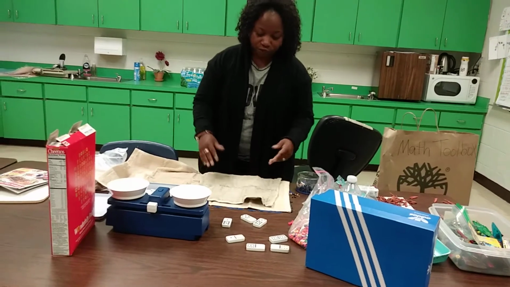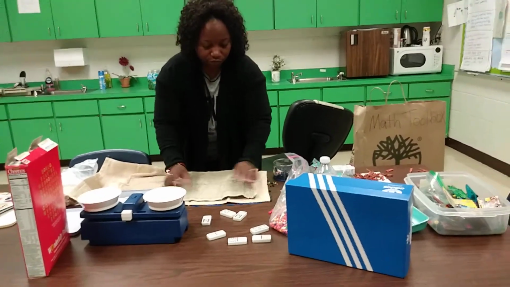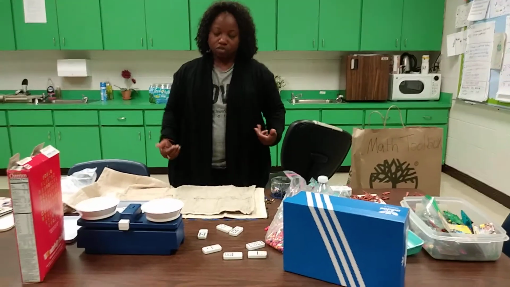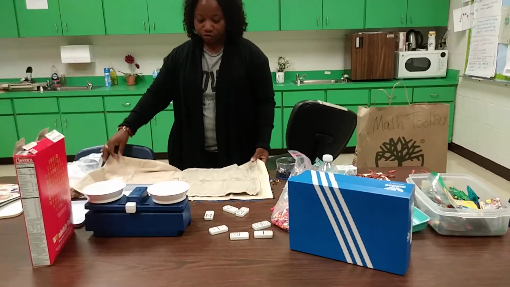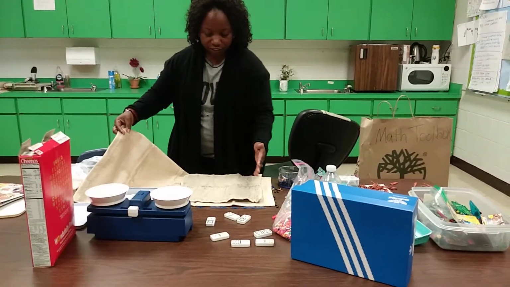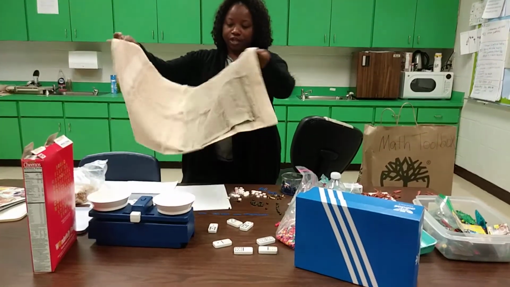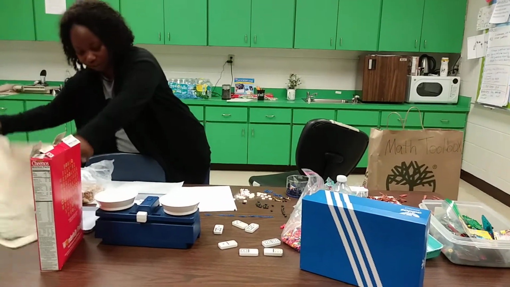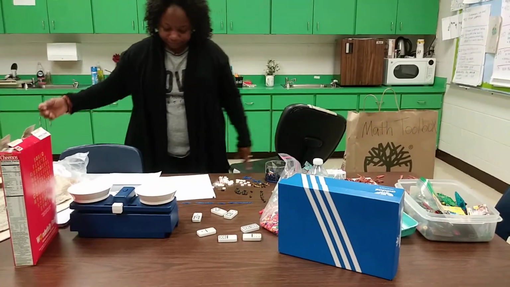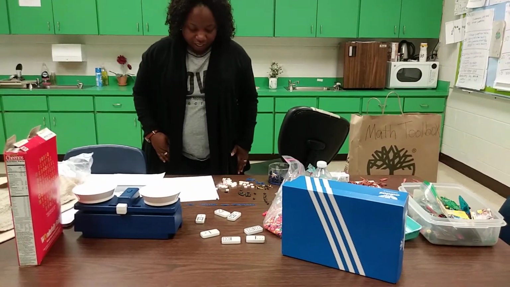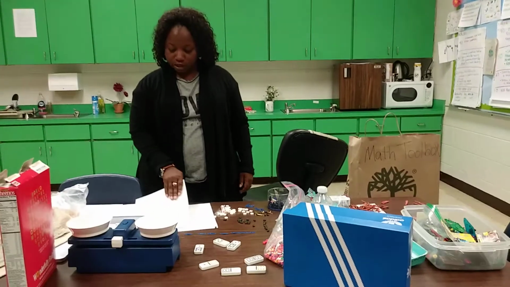You don't have to use the big towel to take up so much, you can use a small towel. And then you can also use a small towel and a big towel to compare and contrast the lengths. Like this is a square, this is a rectangle. And they can figure that out by measuring them, or just by looking, by sight. I think that's it. That's my whole math toolbox.